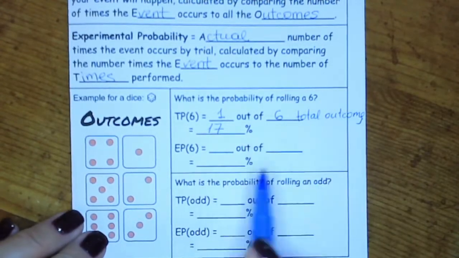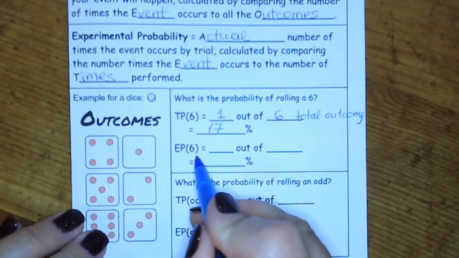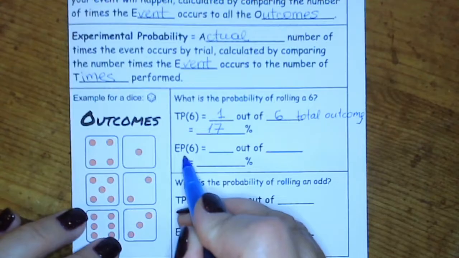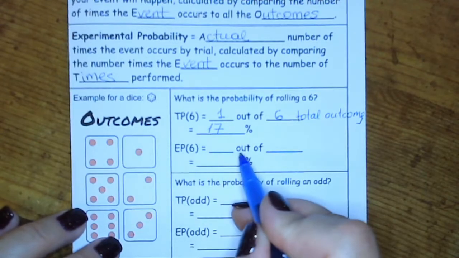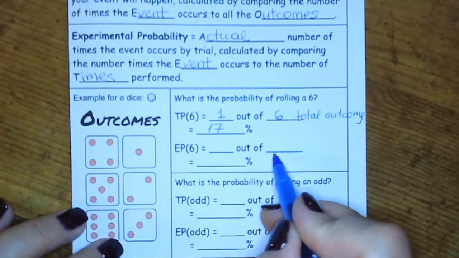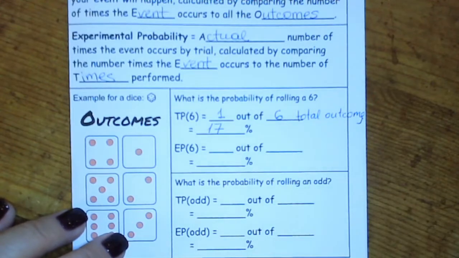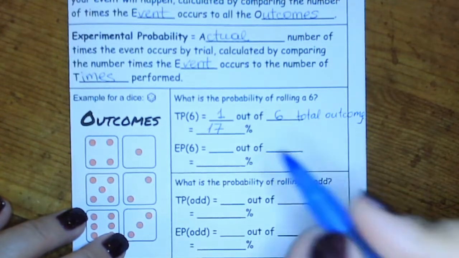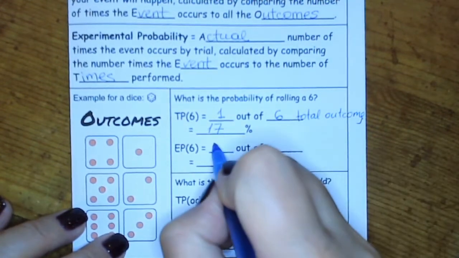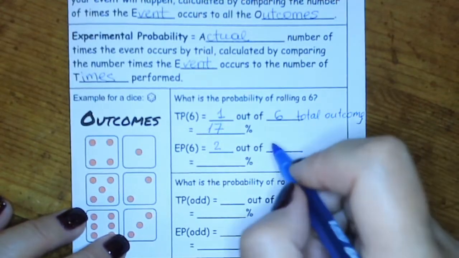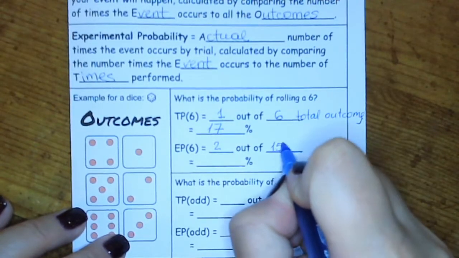Now, the experimental probability is how many times we see a 6 out of how many times we actually do the experiment. So let's say I roll the die, and I get the number 6 2 times, out of maybe 15 rolls.